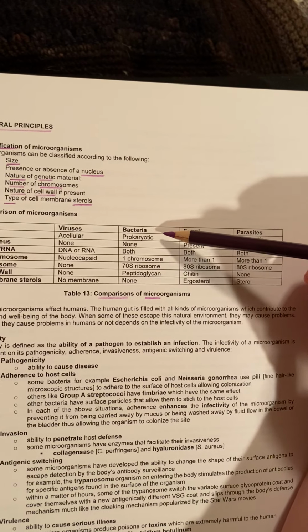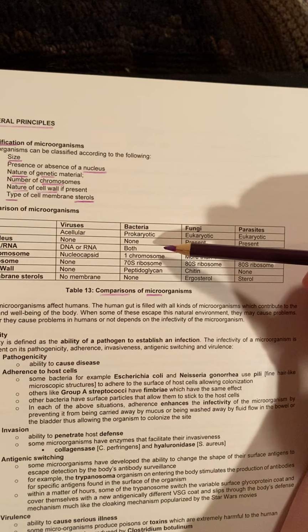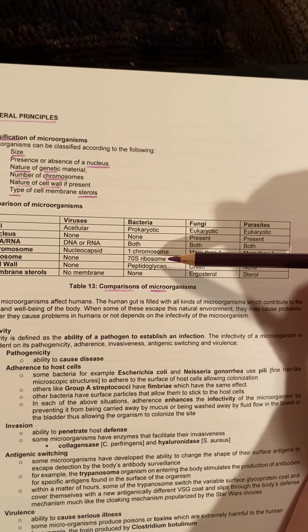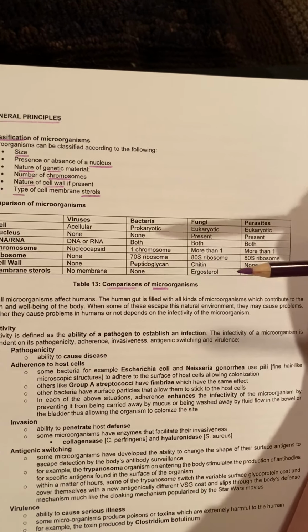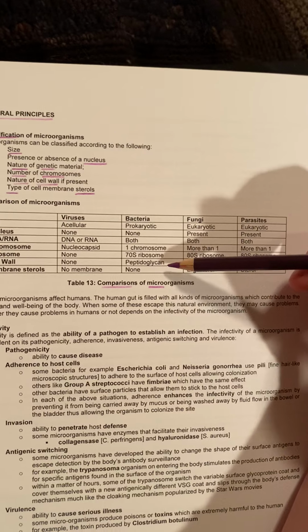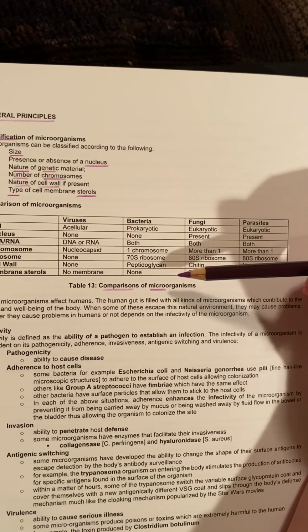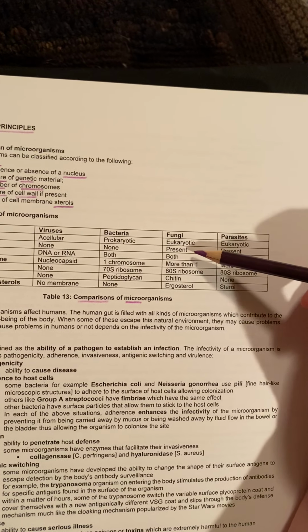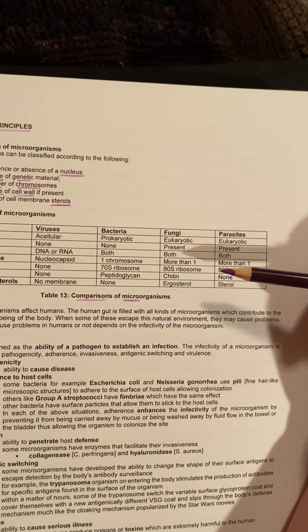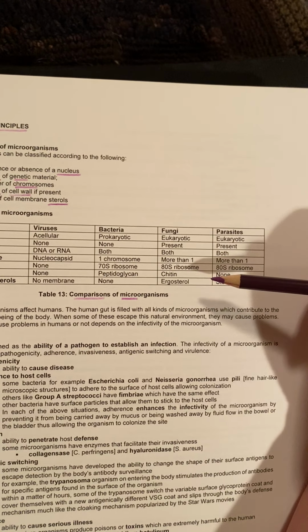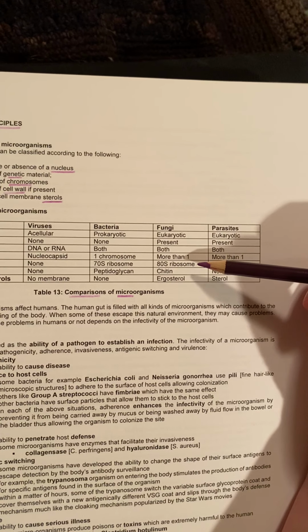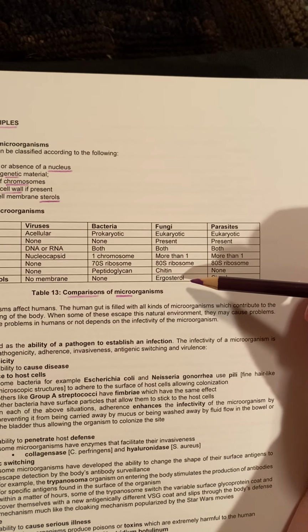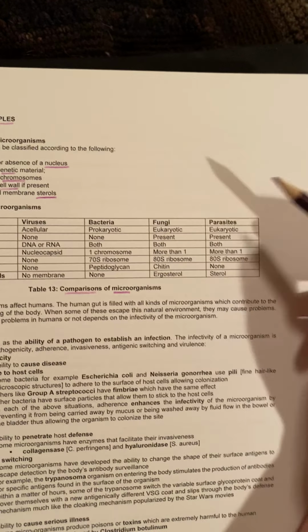Okay, bacteria are prokaryotic, no nucleus, both DNA and RNA, one chromosome. I should know what 70S ribosome means, so I will look that up later. Cell wall has peptidoglycan and membrane sterols, none. Fungi, eukaryotic, does have a nucleus, both DNA and RNA, more than one chromosome, 80S ribosome. Well, it's annoying that I don't know what that is yet. The cell wall has chitin, and the membrane sterol is ergosterol.